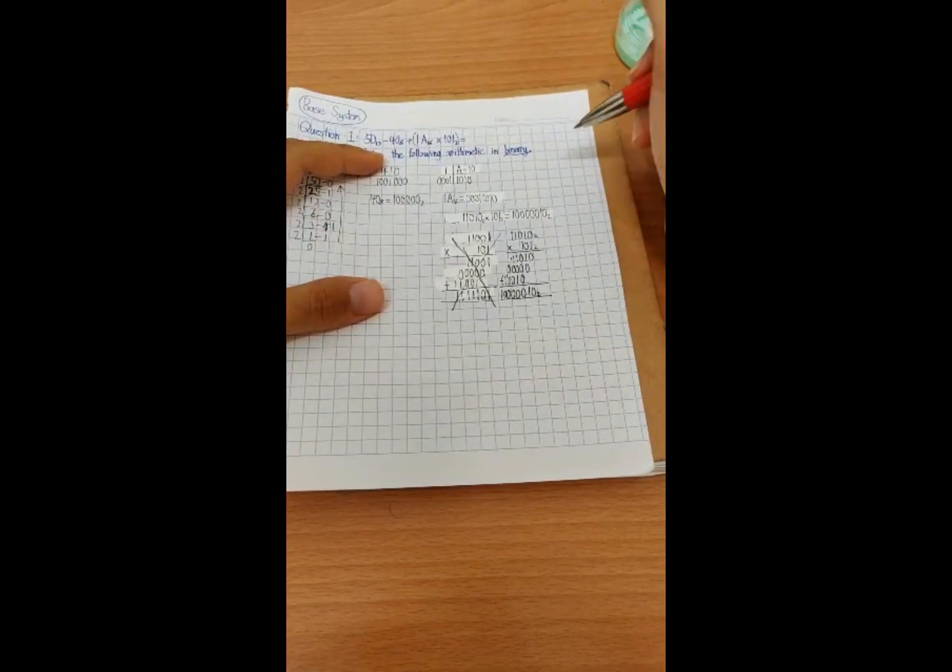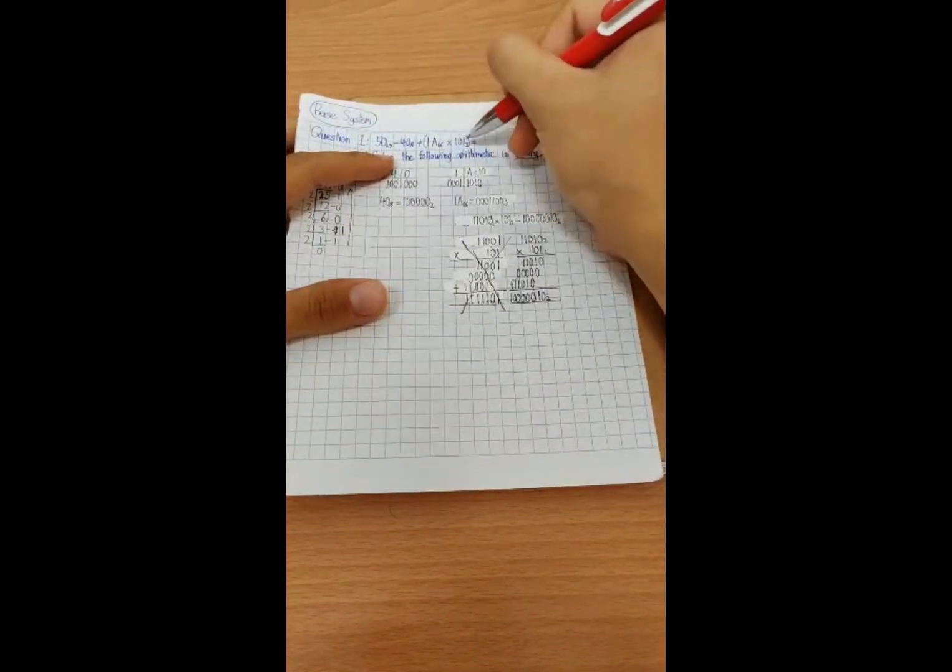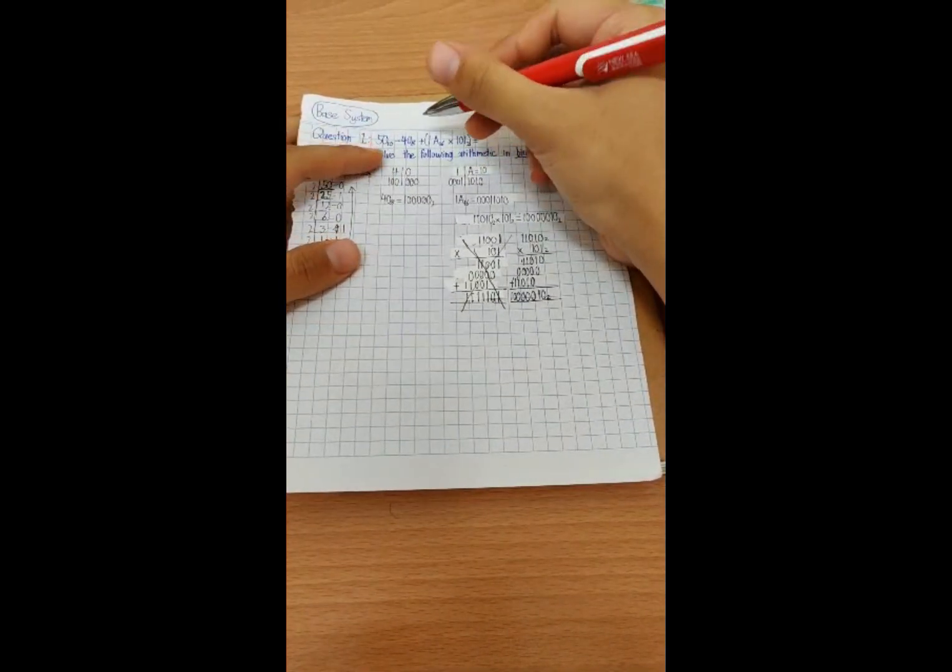After we do the multiplication, we finish this part. So we have to subtract first, do these two.